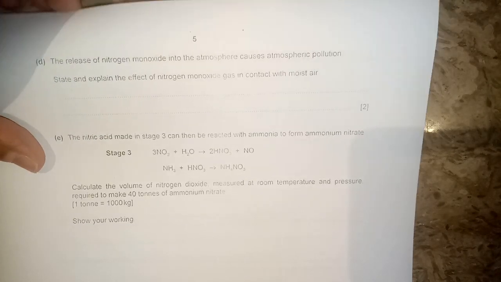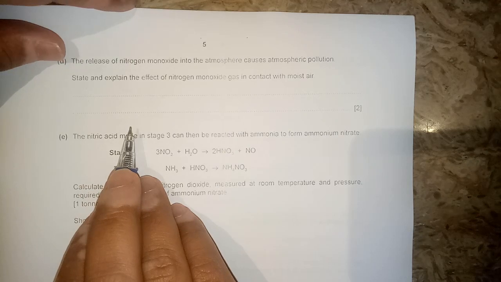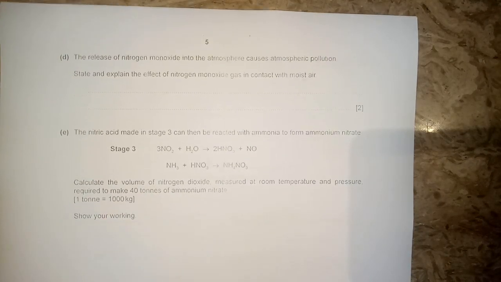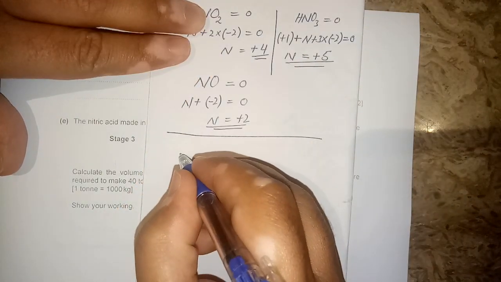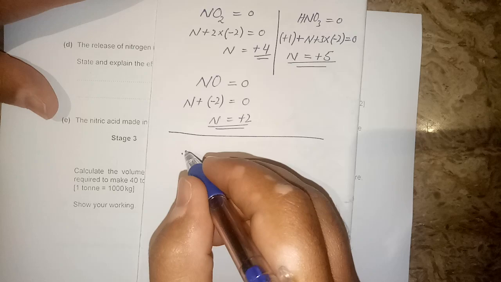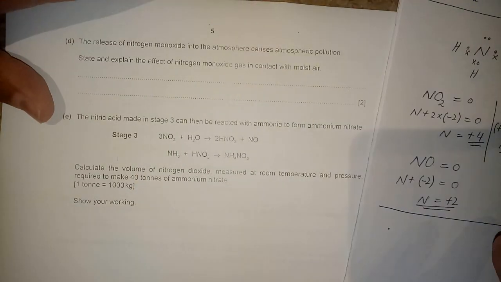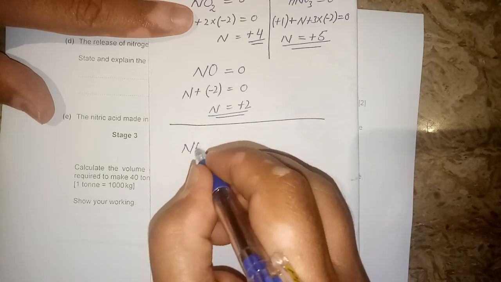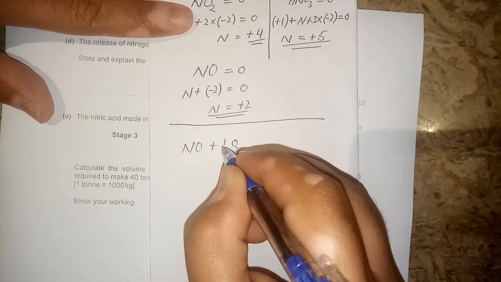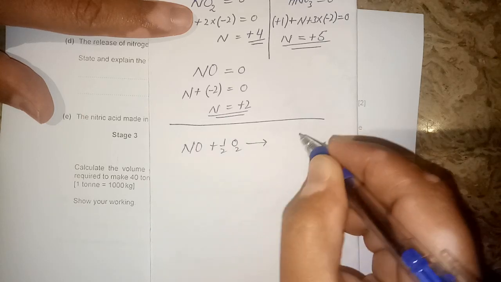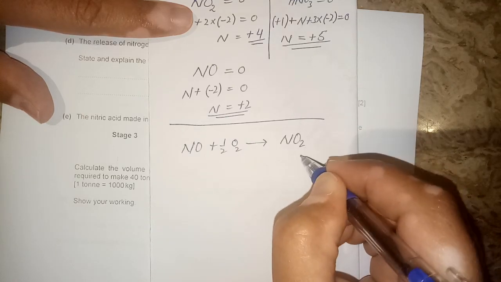So simply you have to say it causes acid rain. Here I can help you by just mentioning how. Remember, nitrogen monoxide, in the atmosphere, can nitrogen monoxide get oxidized in presence of further oxygen in the atmosphere into nitrogen dioxide?